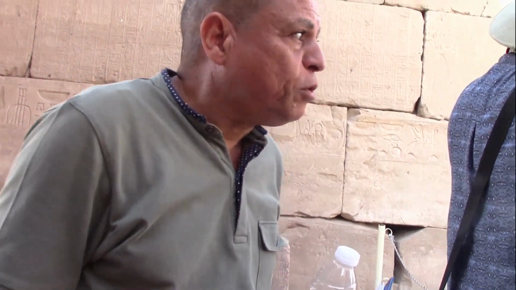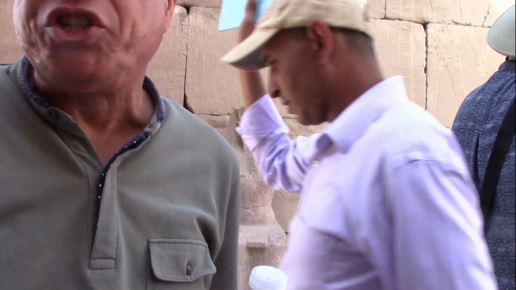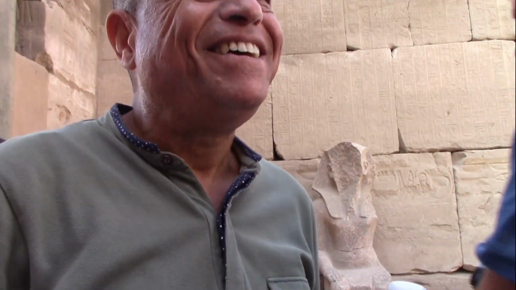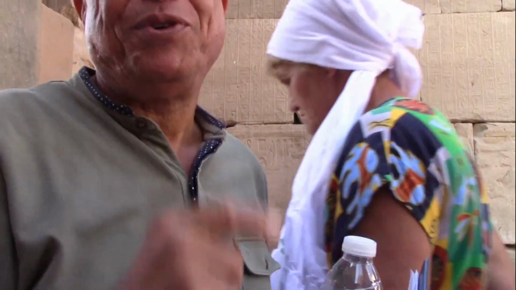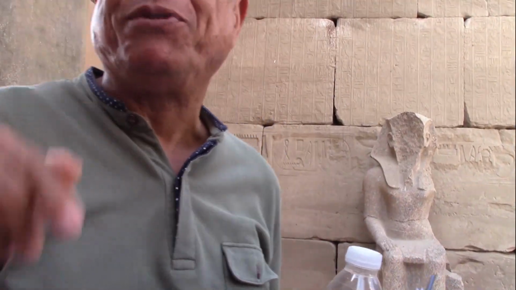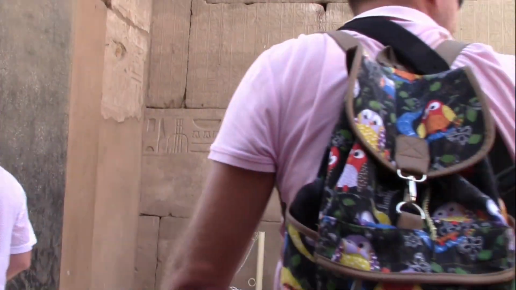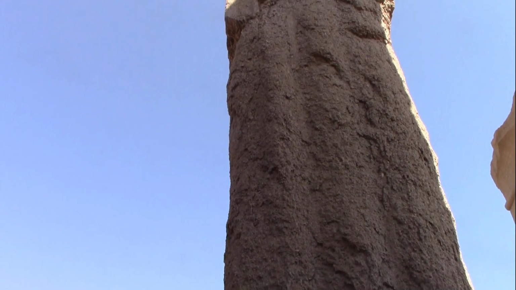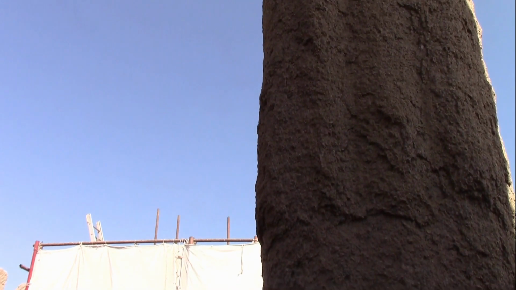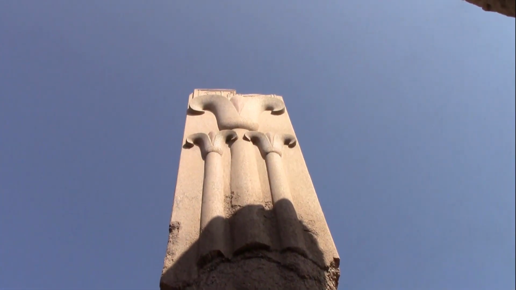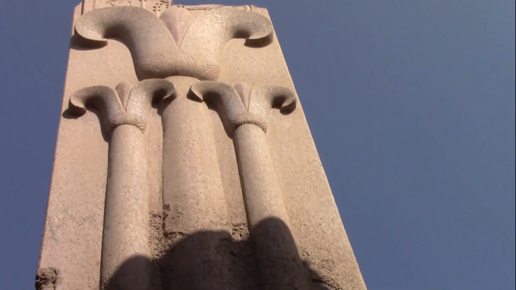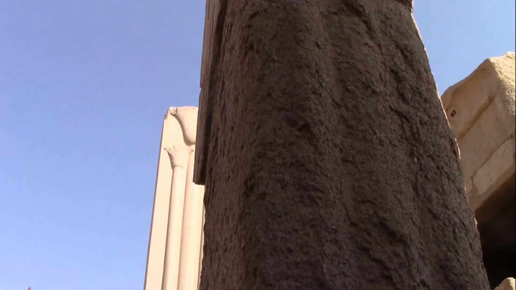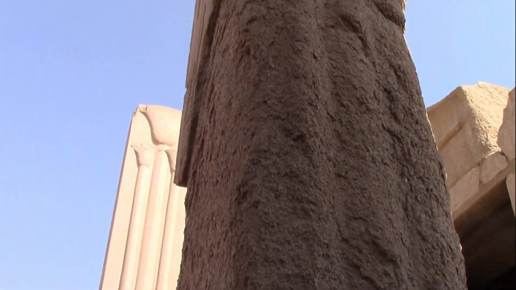What are the two main flowers in ancient times? Papyrus and lotus. Papyrus for Cairo, Lower Egypt, and lotus for Upper Egypt, Luxor. Look here, please. That is the lotus flower. It looks like a water lily. And that is papyrus. Cairo is this way, and Luxor is here.